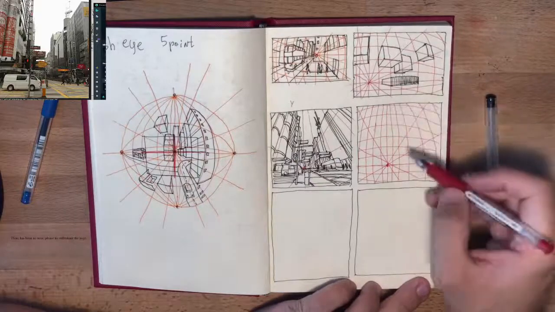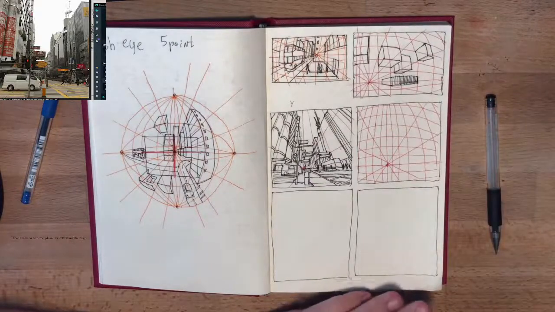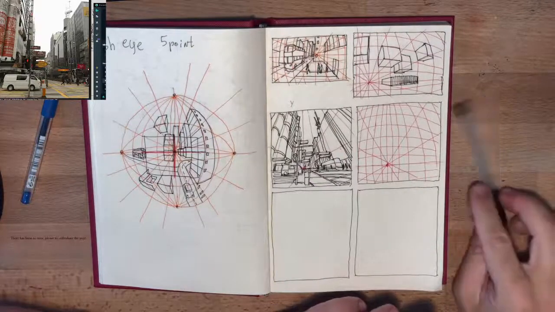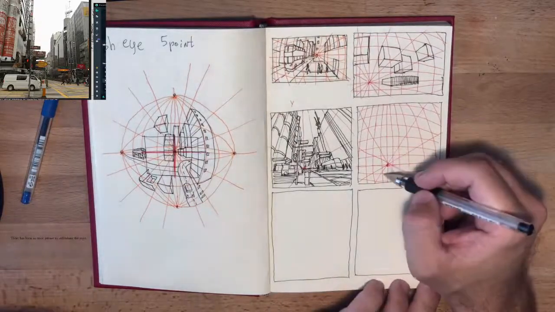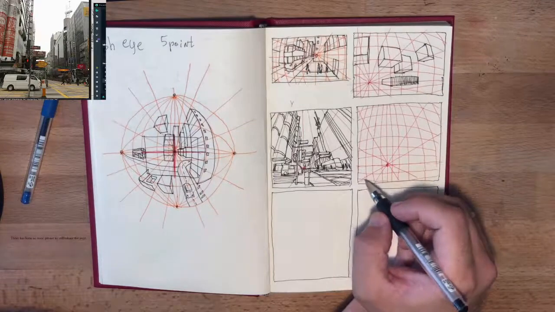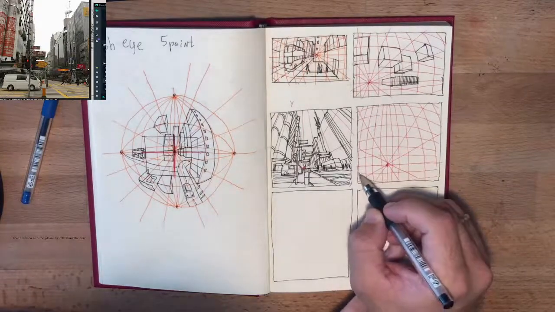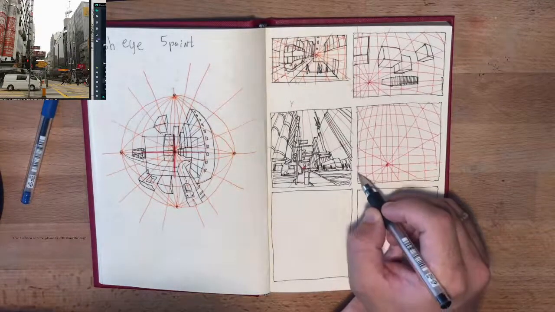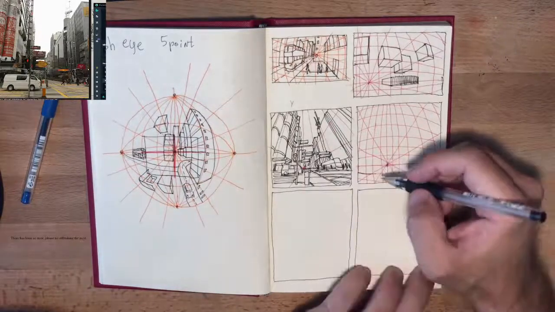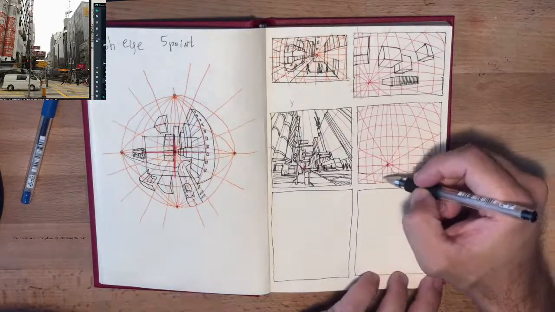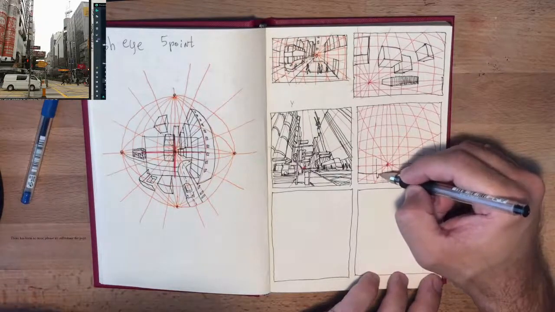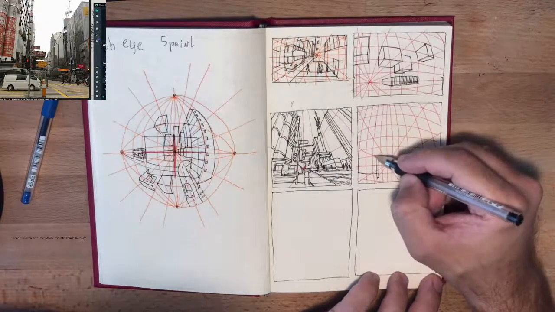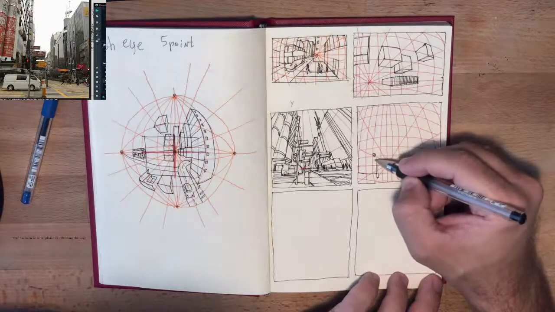And again, you can make as many lines as you want. It just should be comfortable for you. And now I do the same thing, but snap the picture to this grid. So here, this traffic light.